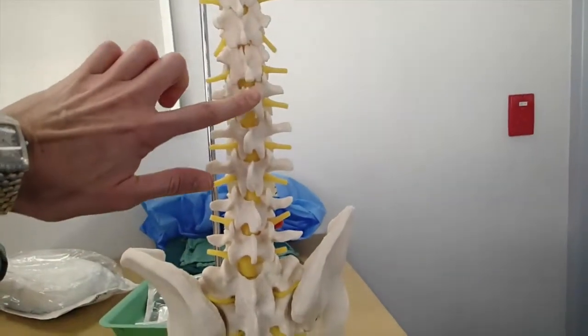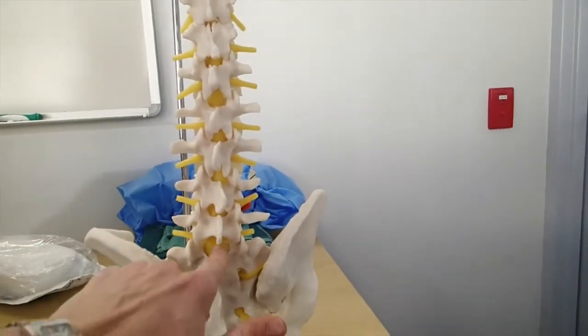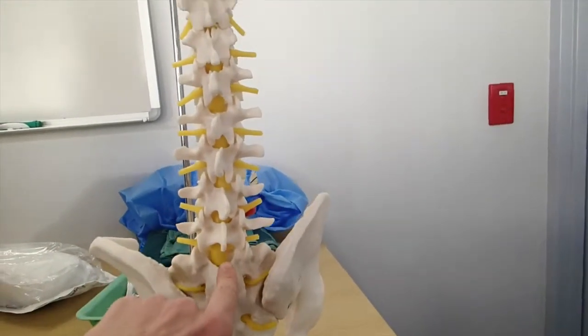And this is the gap where we need to put our needle. So you'll see when I insert it, I feel down the spine and try and insert my needle between the two spinous processes where there's a gap.